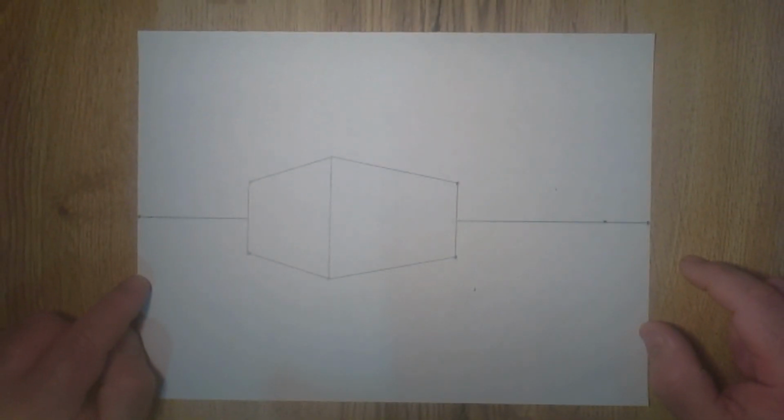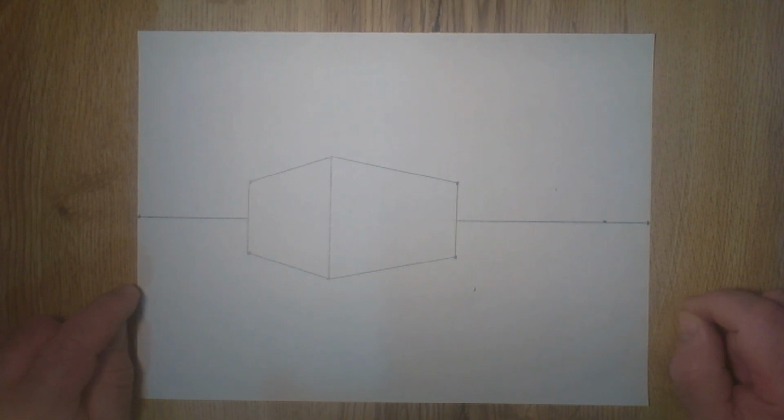It's a way to truly make your artwork appear very realistic, and it's very correct in terms of proportion. So let's get started on adding a roof.